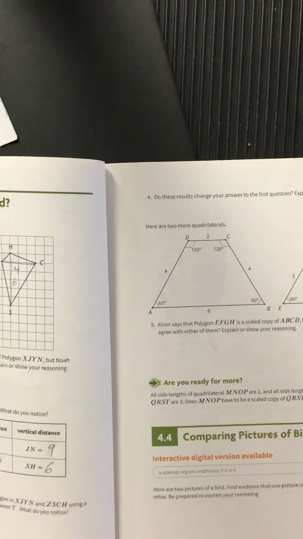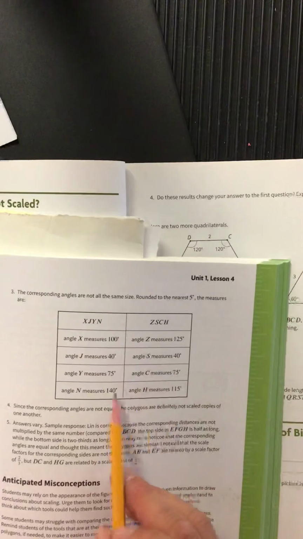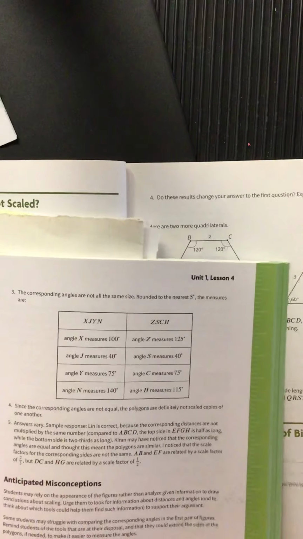Okay, I'm going to just show you what the measurements of the angles were. Again, you don't have a protractor, so I'm not concerned about it. But you can see 2 of the angles were the same, and 2 of them were different. So if you notice the angles are different, if there's one angle different, guys, they cannot be scaled copies.